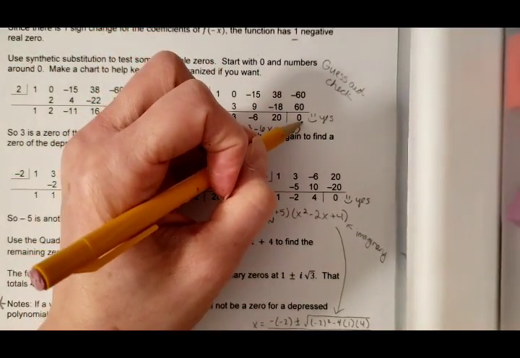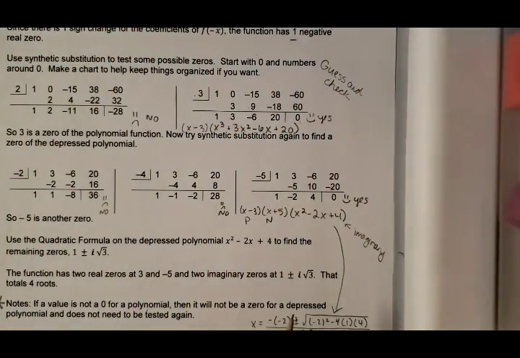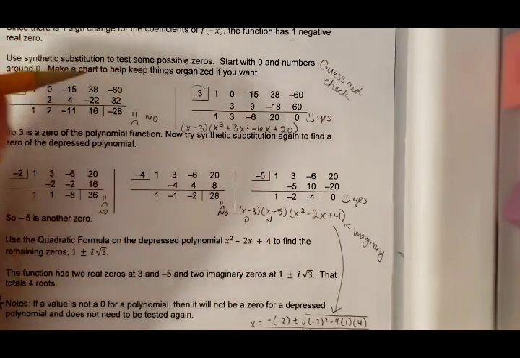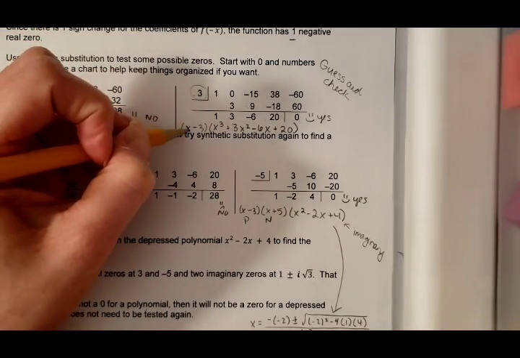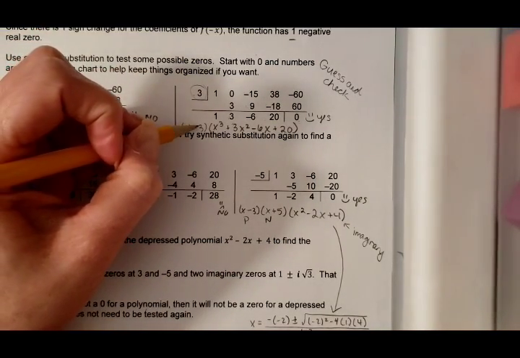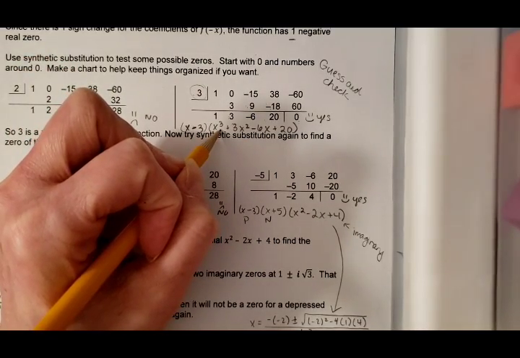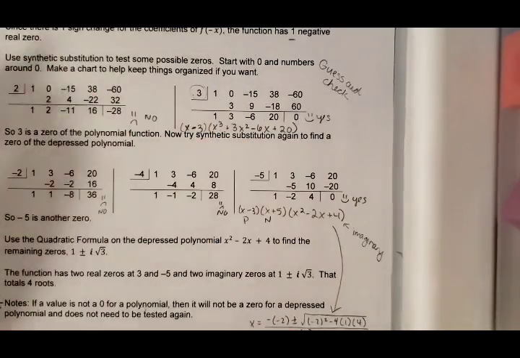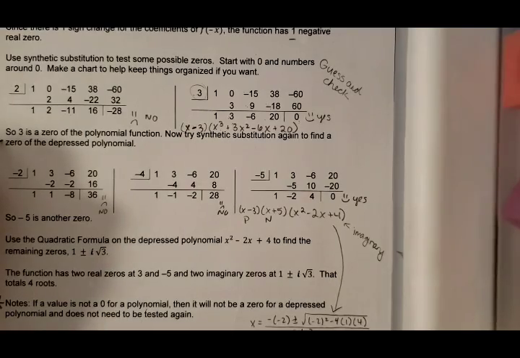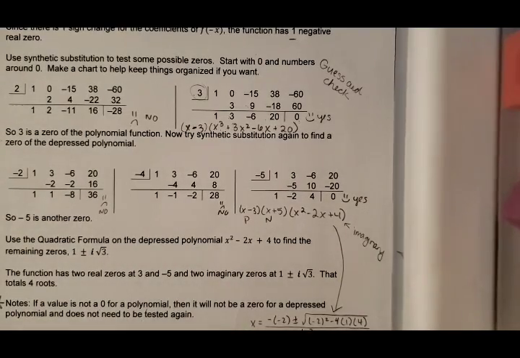Yay! Remember, we want this remainder to be 0. When it's 0, that means this number has become a factor. And so we write it, remember, it's always x minus the number. And then we write our depressed polynomial and say, all right, now we get to keep factoring. So we're going to try down here. We've got one positive root.